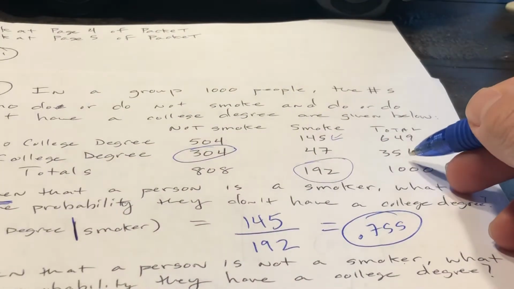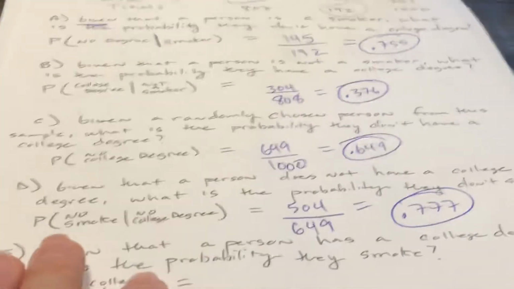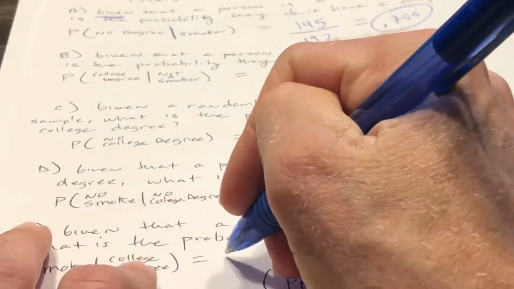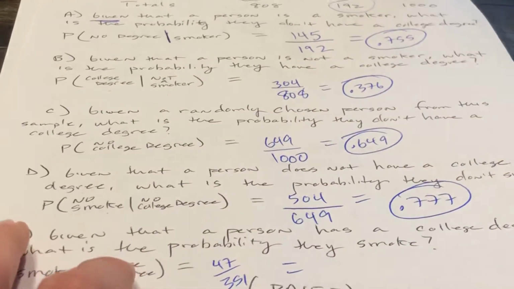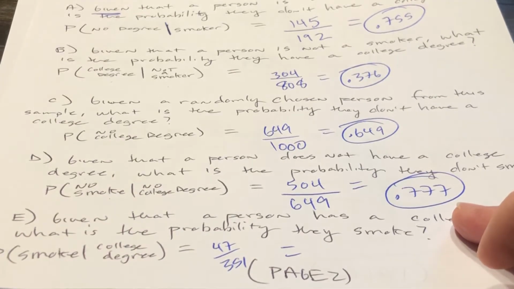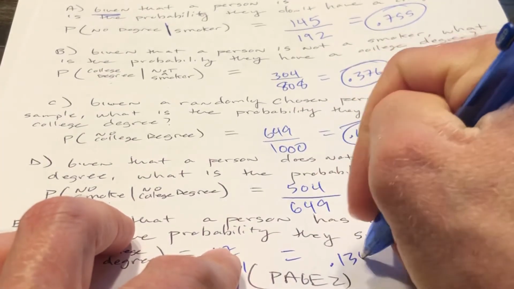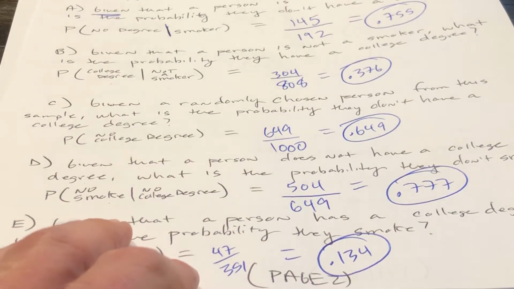There are 351 of them that have a degree, and there's 47 of the 351 that smoke. 47 divided by 351, 0.134. Cool.